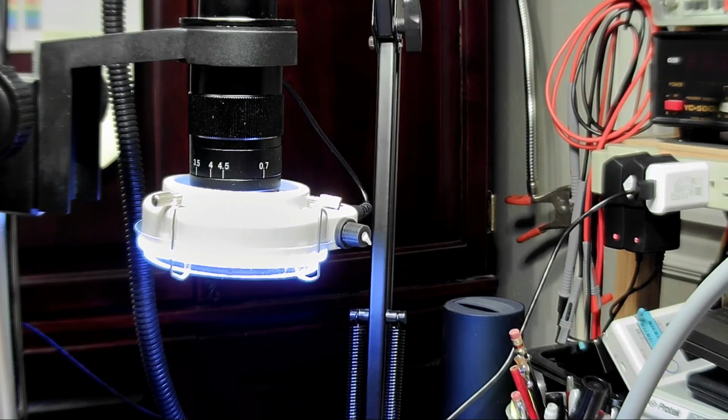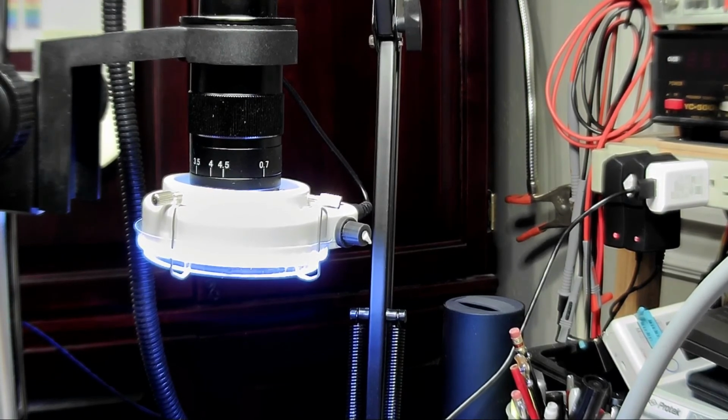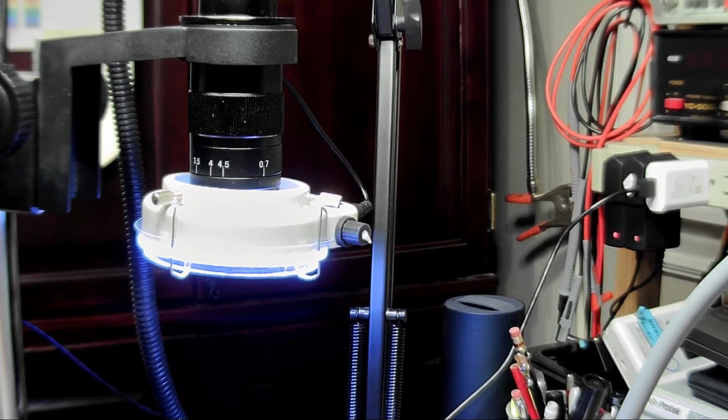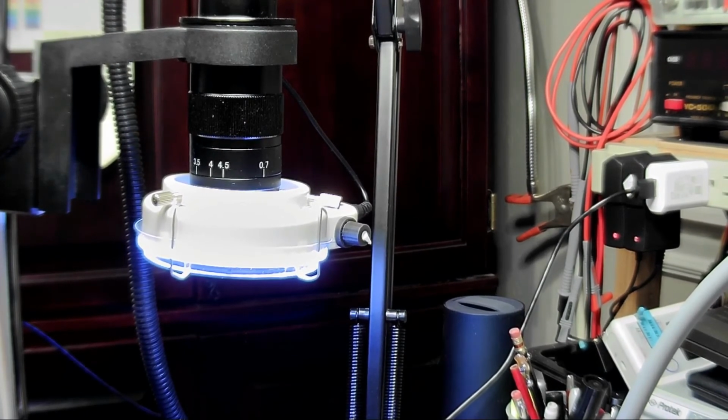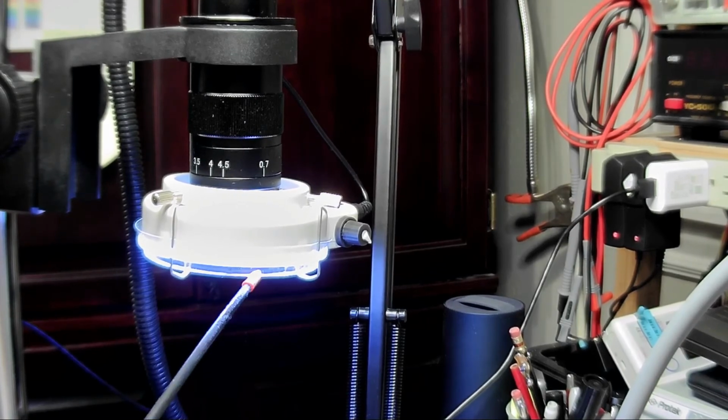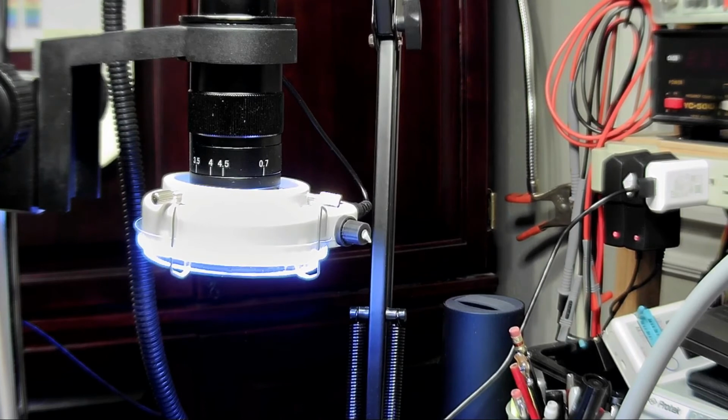So what I have done is I have put these filters in. I cut out 2 circles like a donut, and I put it underneath this ring light over here. Normally, without those filters on there, the ring light is really glary, and you don't have a depth of field when you're soldering these little microelectronics.